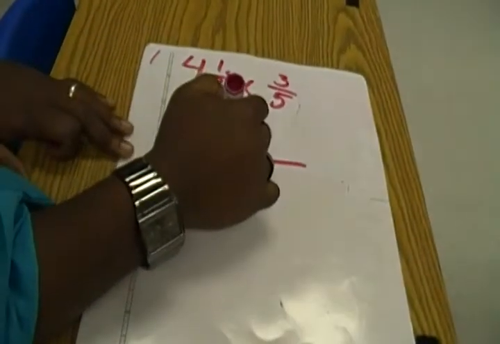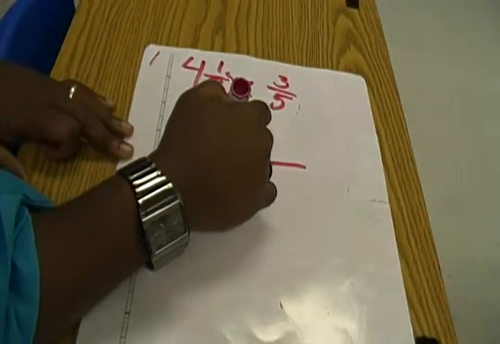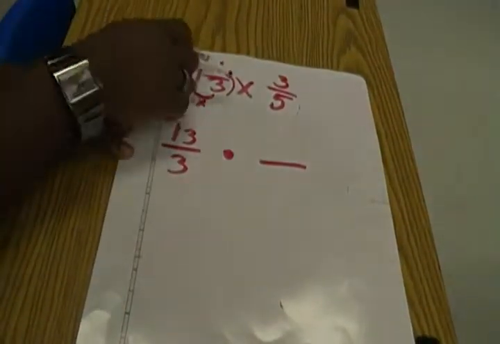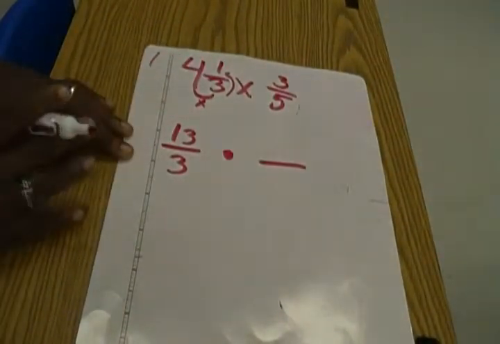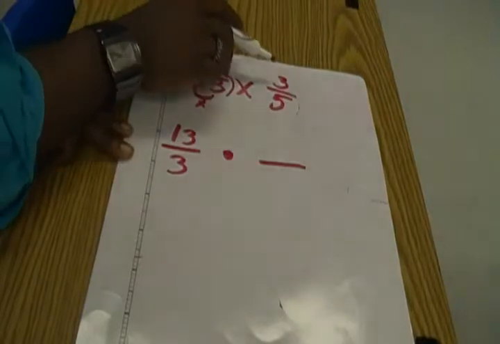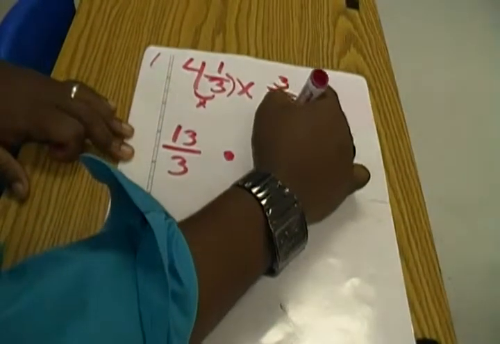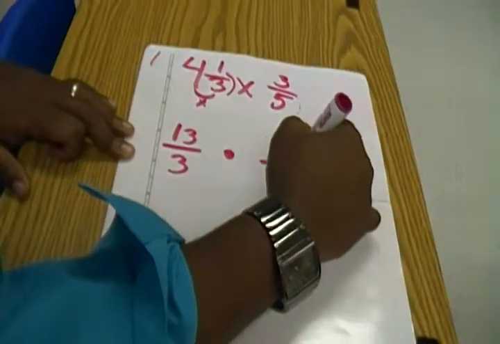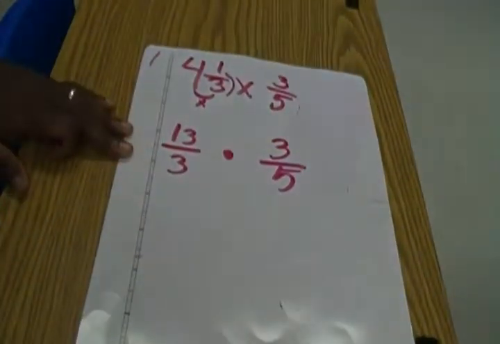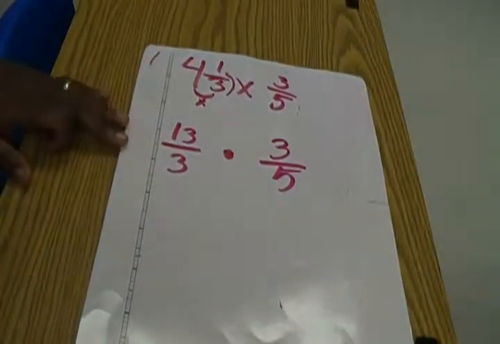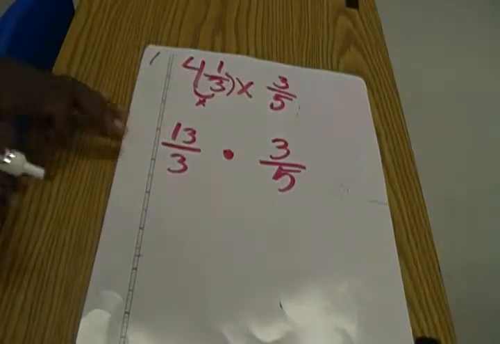Alright, so we're going to keep our multiplication symbol, which I'll just write as a dot here. If you said X or dot, it's still the same thing as multiplication. And then you have 3/5, which is already in proper fraction form, so I just bring that down. Sometimes you'll see two mixed numbers and you have to change them both into improper fractions. Alright, now from here we're going to multiply.